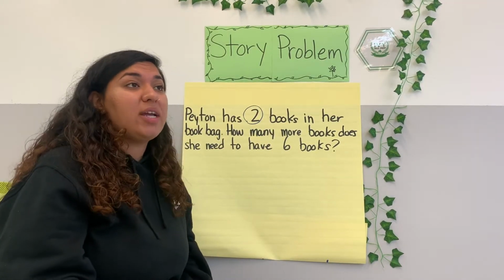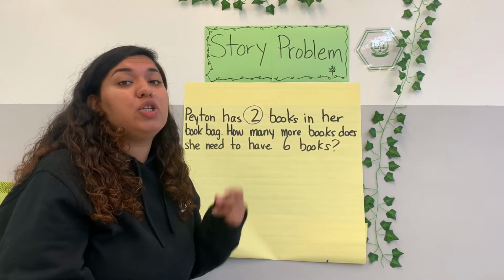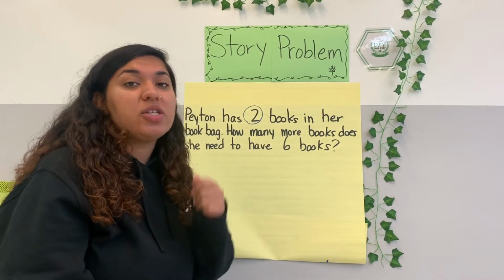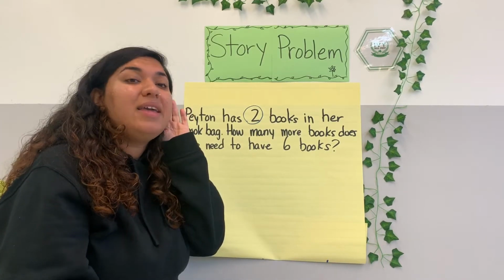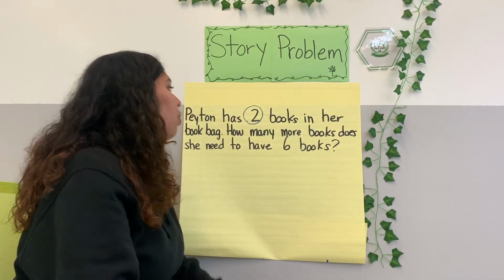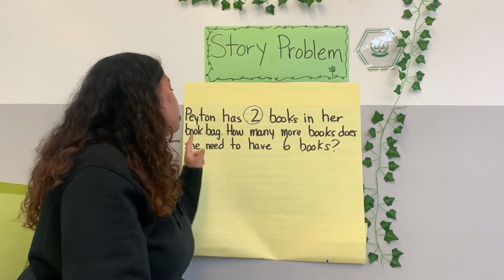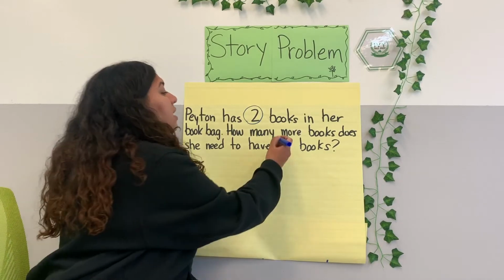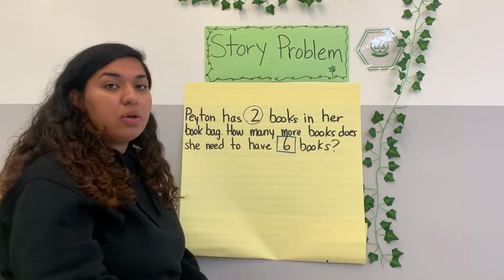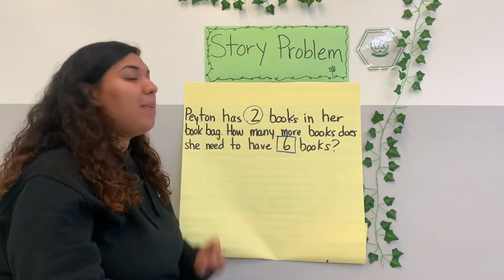Next, we're trying to find out what number do we need to get to. Your turn. Yes, what number do we need to get to? So let's read on to see what number we need to get to. How many more books does she need to have 6 books? What number do we need to get to? 6, and I put a box around it.